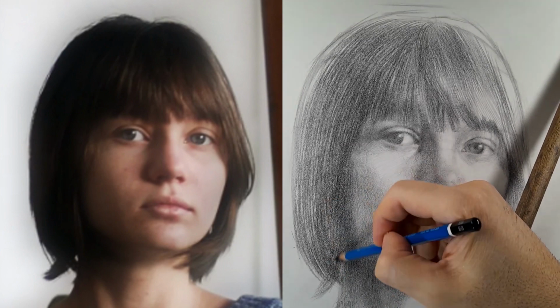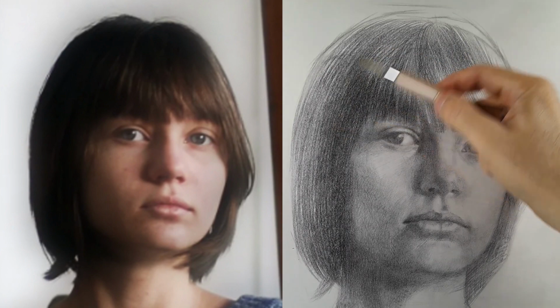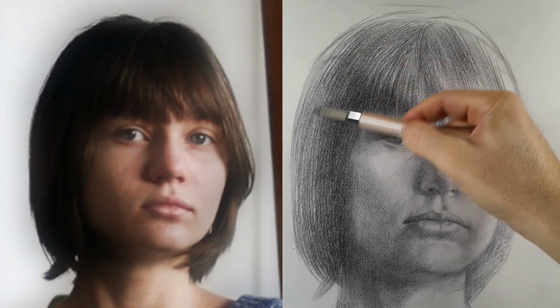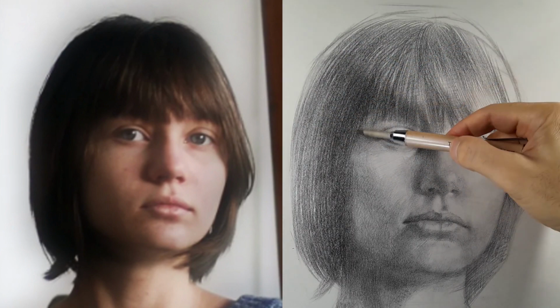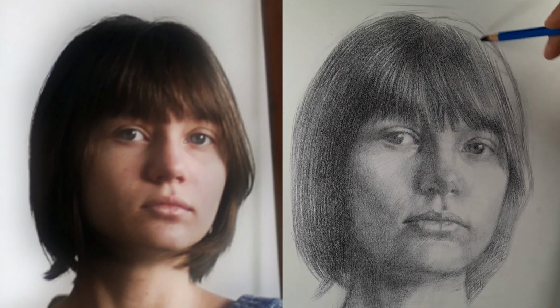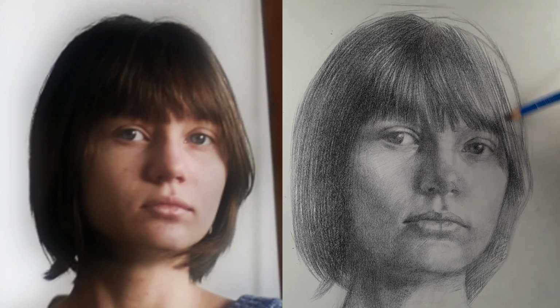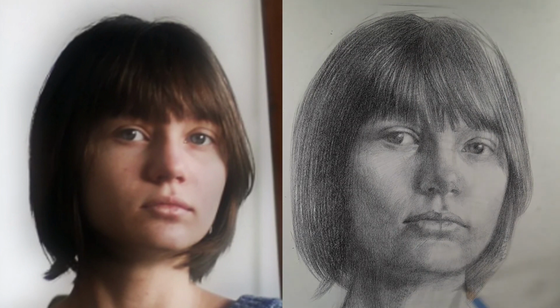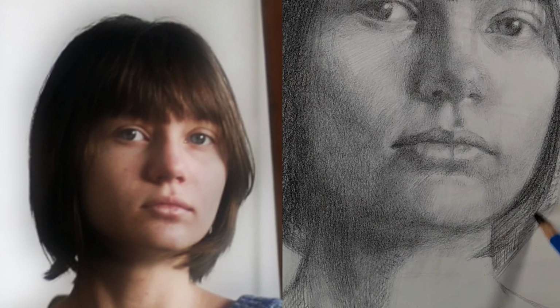As you can see here, I'm using lines in this drawing, and this is the style I have chosen. But there are other techniques to complete the drawing, which I will try to show you in my future post. But you must pay attention to the proportions and measurements more than the style or the technique in your drawing.